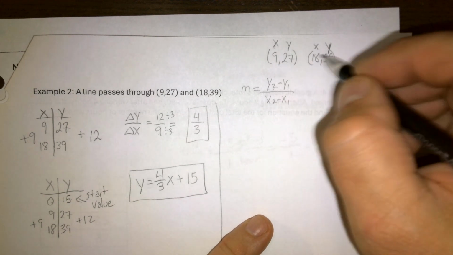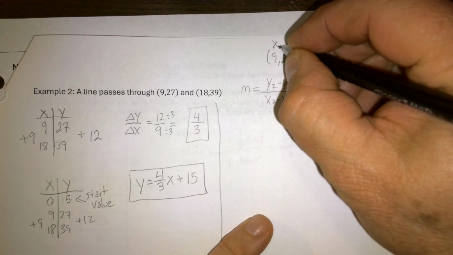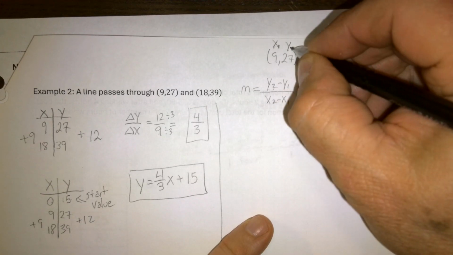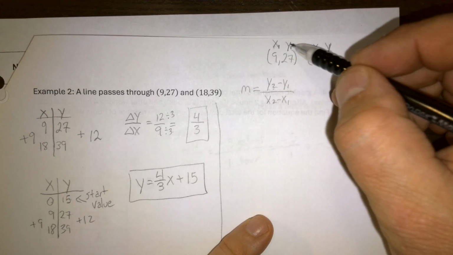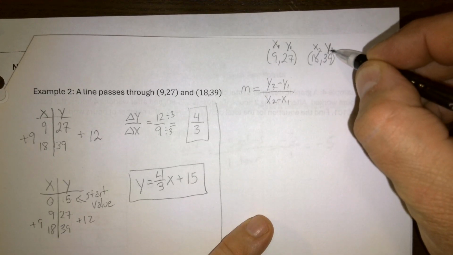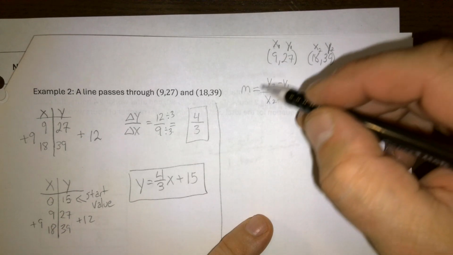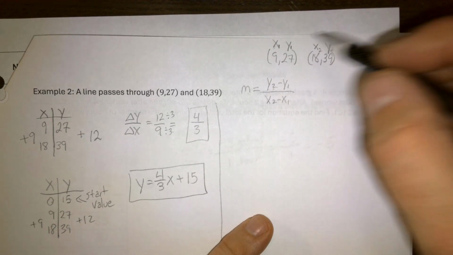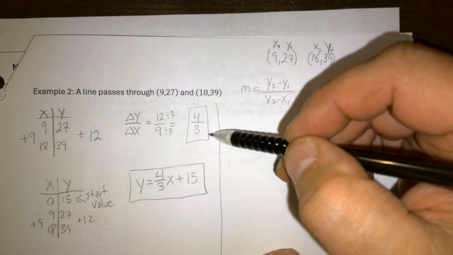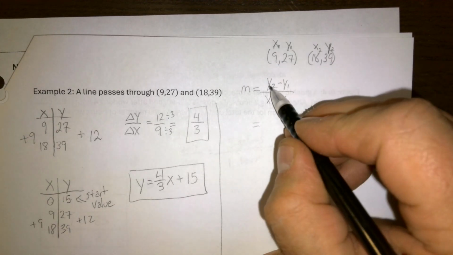If you have multiple values for this variable, to distinguish, you could put a 1 here by this x and a 1 by this y, meaning these are the x and y values of the first point. And you could put little 2's here to say that these are the x and y values of the second point. So we're going to use this equation to find this same slope of 4/3. And we're going to just plug in the values for each of these.